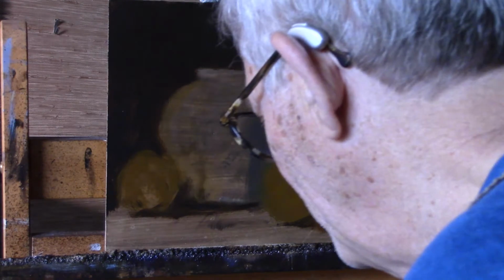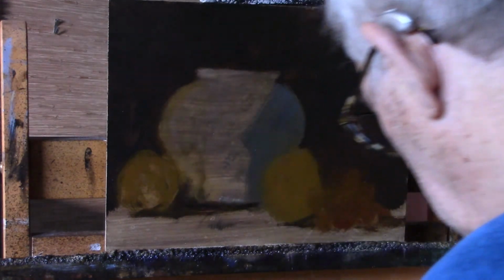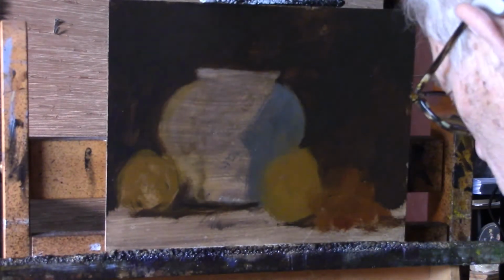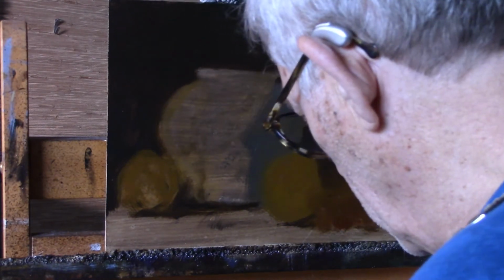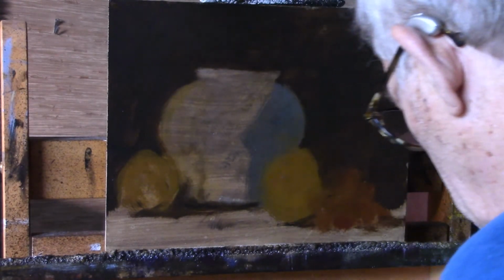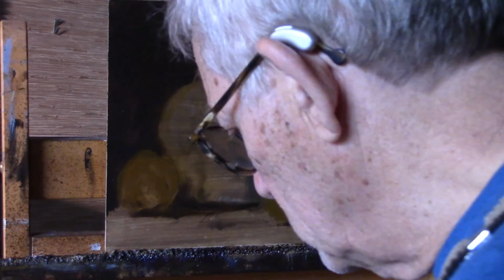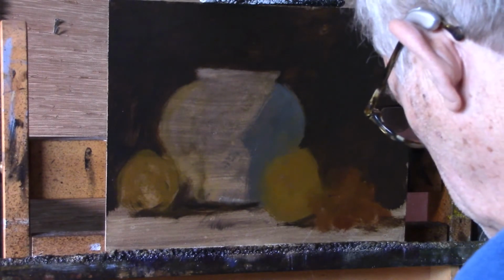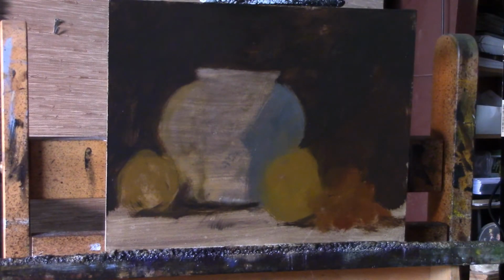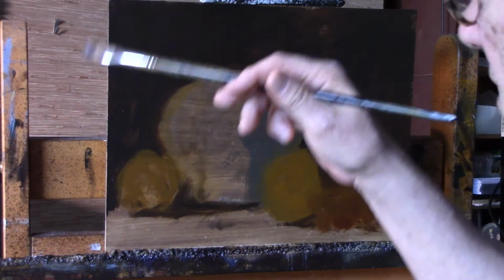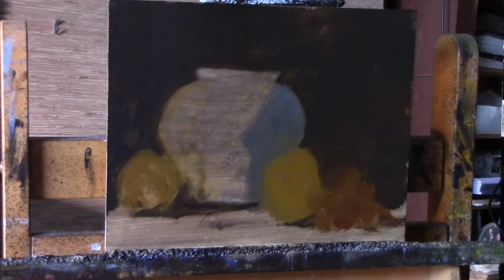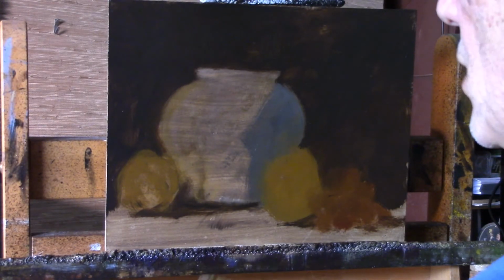Okay, now I'm going to take my table color, which is raw sienna and a little raw umber and some white. That's usually because that's not really a brown table unless you're looking down straight on it. It's not brown.